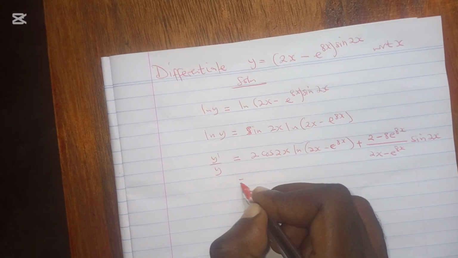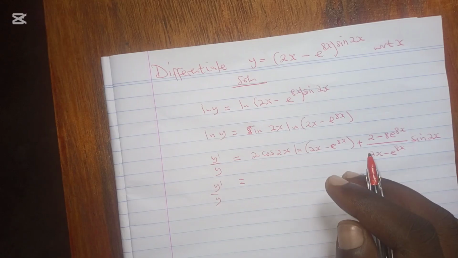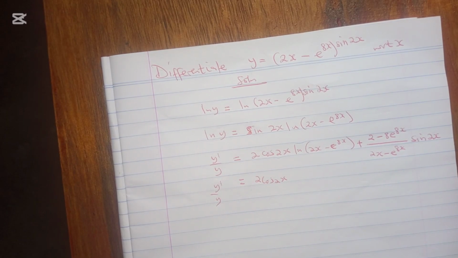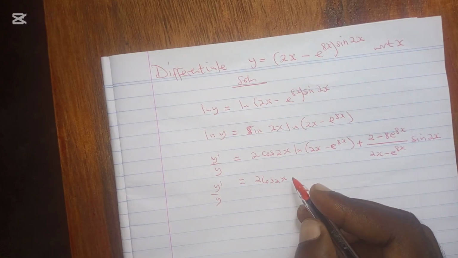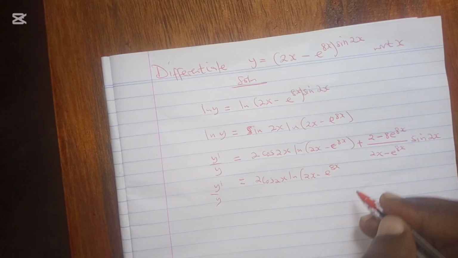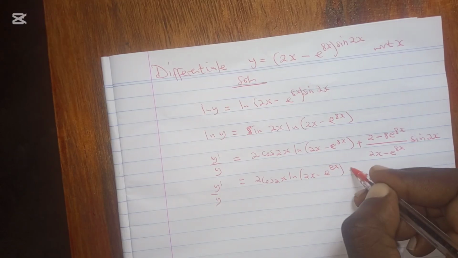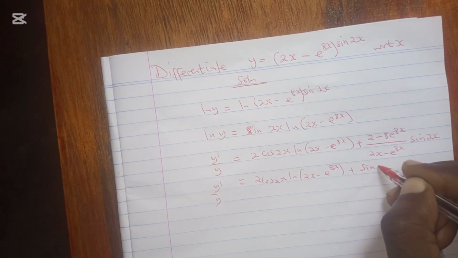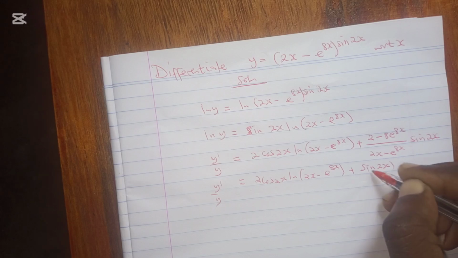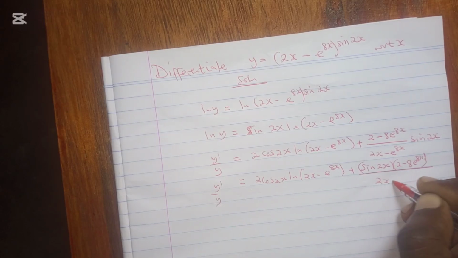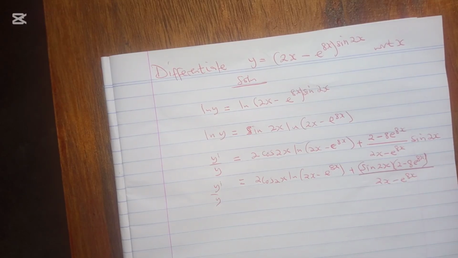So y prime over y is equal to 2 cos 2x natural log of 2x minus e power 8x, then plus this and this can be combined into one numerator, so sine 2x multiplying 2 minus 8e power 8x, this whole thing divided by 2x minus e power 8x.